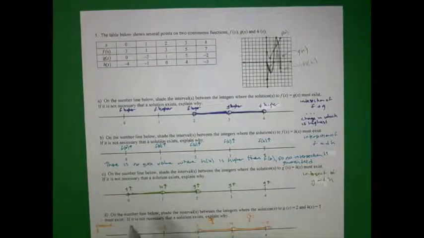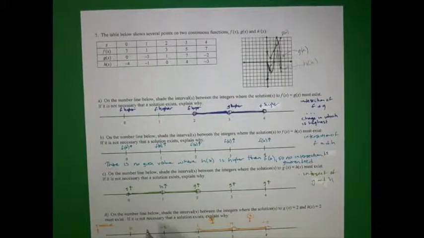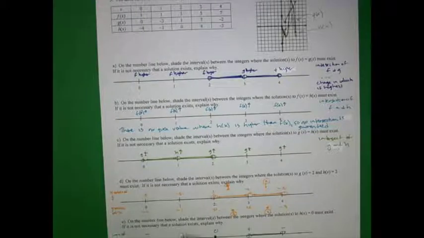So careful reading, and a little bit, I found it very handy to notate on here. g was higher, h was higher, g was higher. On this, the sign of h was negative, negative, 0, positive, negative. And so that was very helpful.